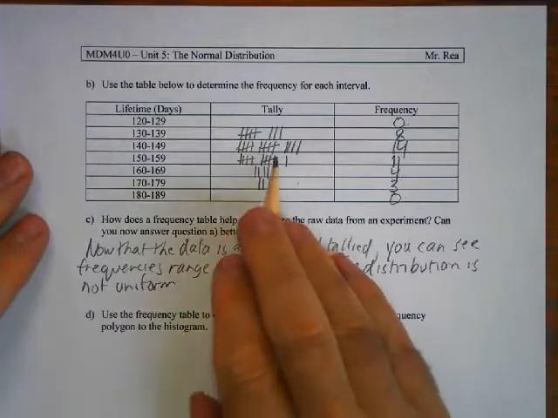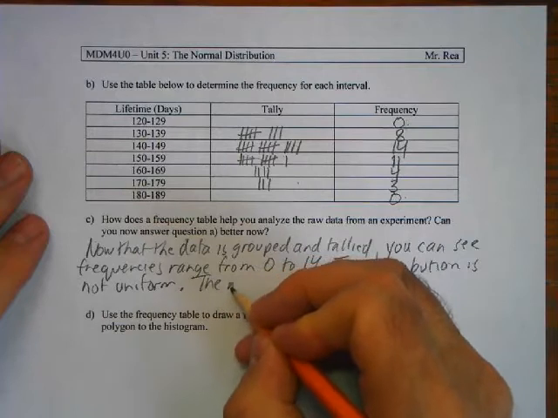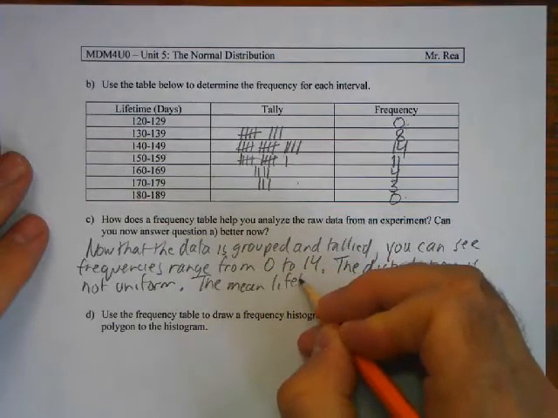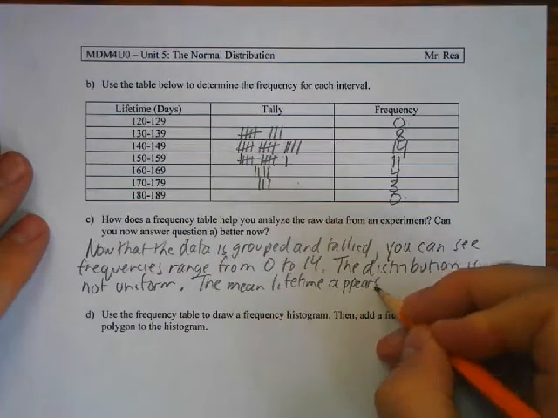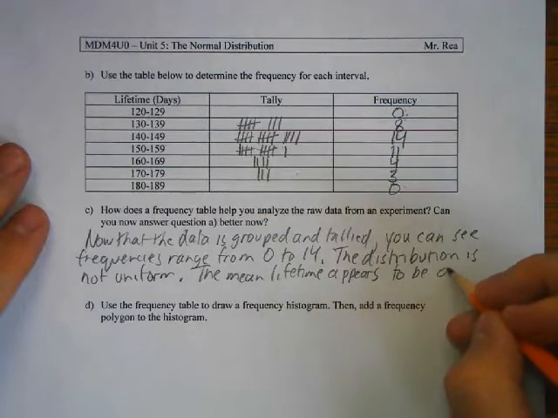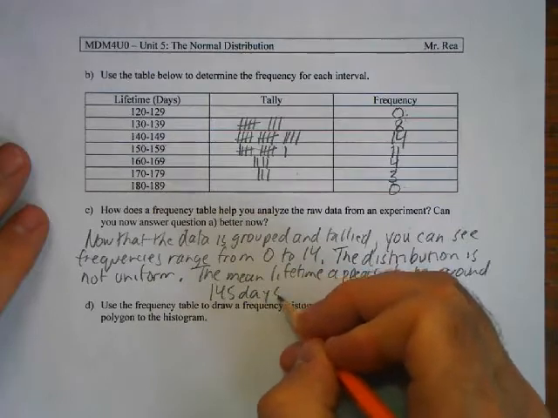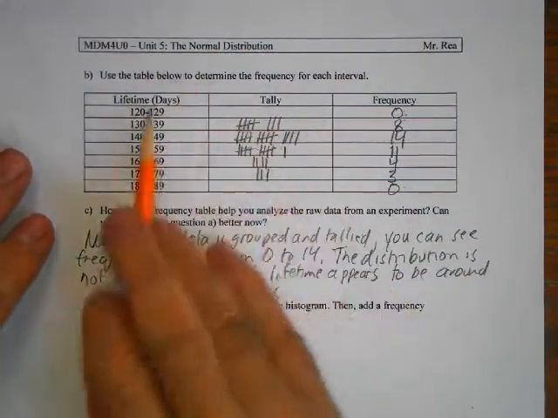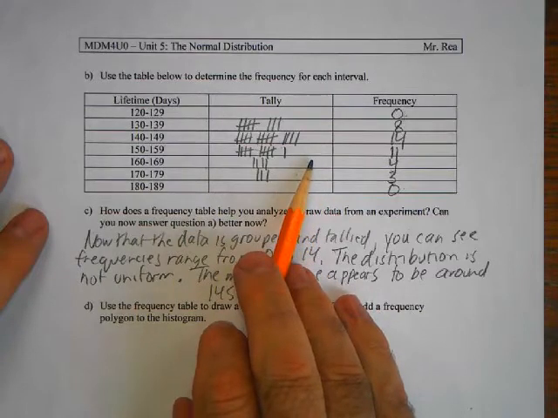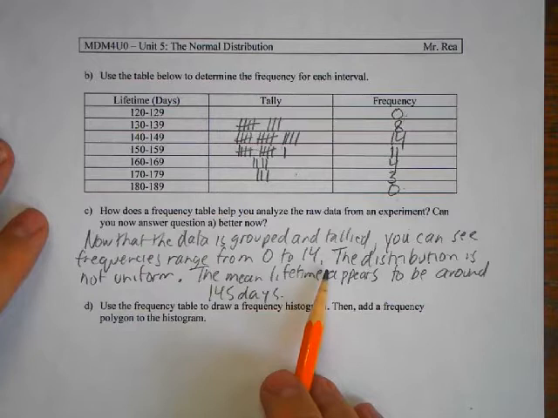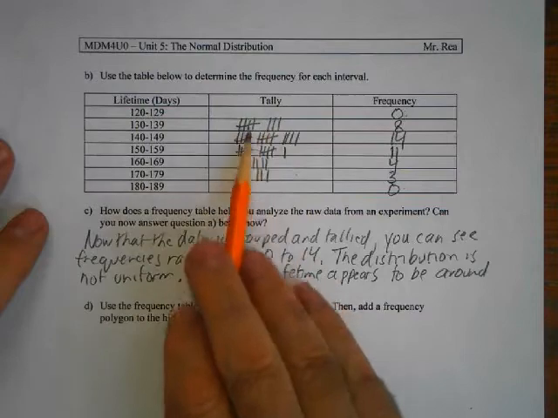And according to the mean, we already said it looks like it's about 145. So the mean lifetime appears to be around 145 days. Okay, so seeing the data in this form or format gives us a much better idea about the type of distribution, the fact that it's not uniform, at least, and also where the mean is.